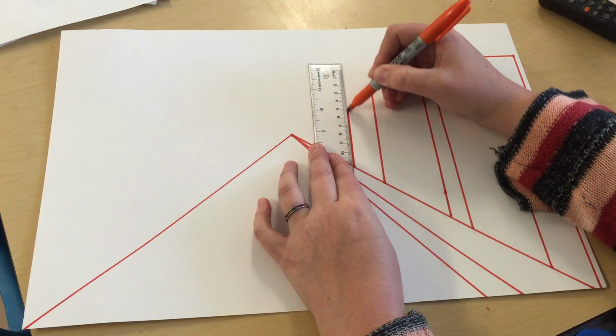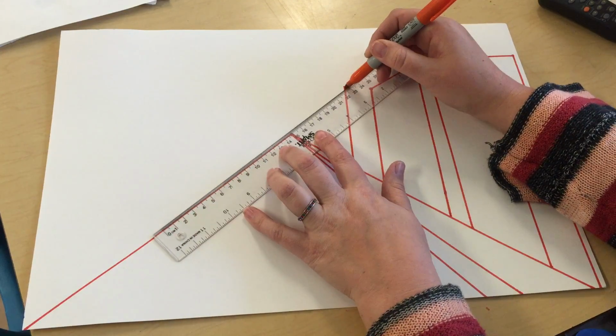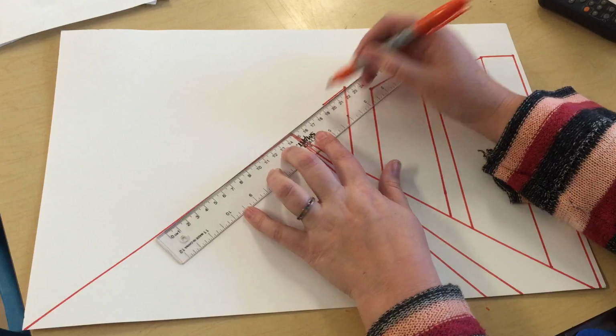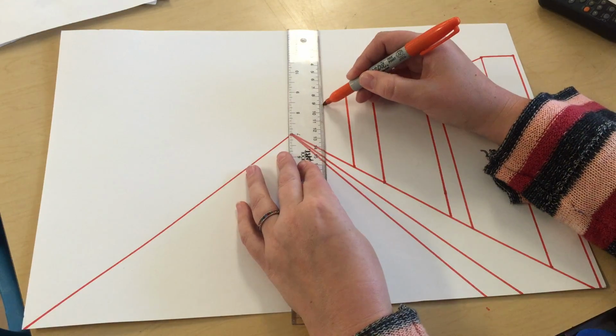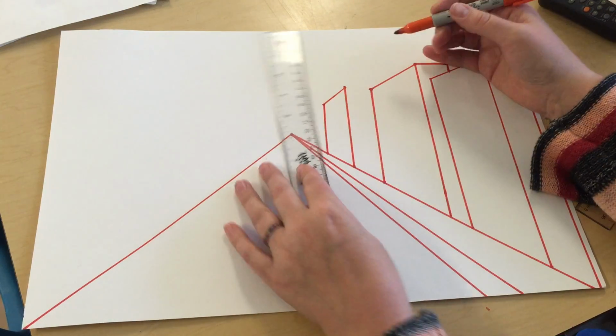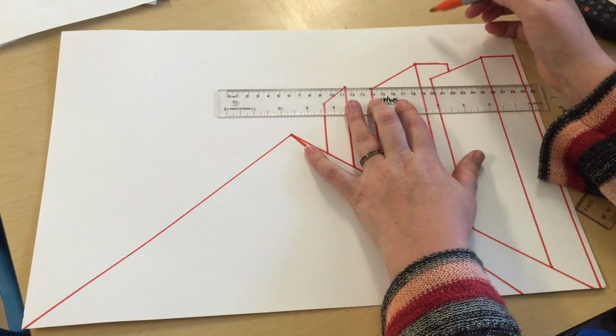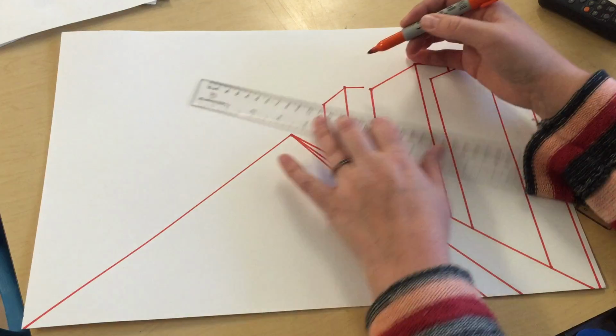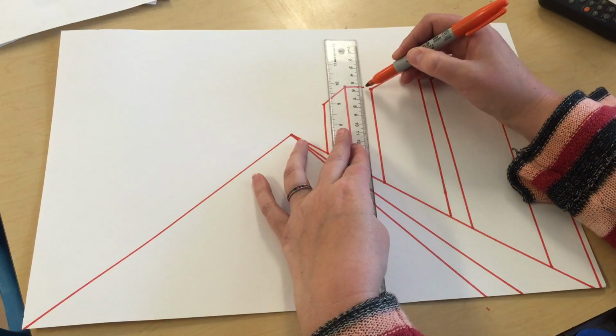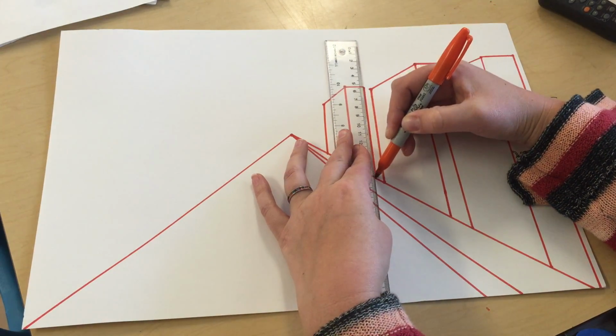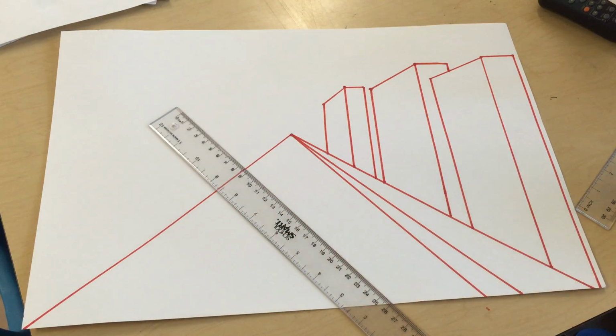Again, straight up and down to the vanishing point, straight up and down. The back side is straight, just like the top of your paper. And then if you'd like to make the back side, come back down. So now I have 3 buildings.